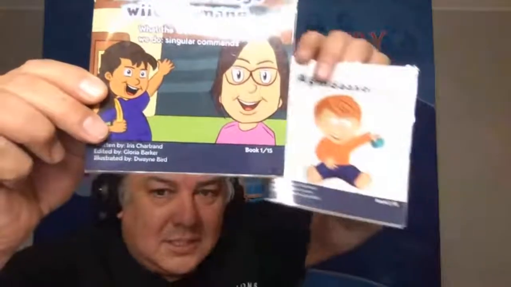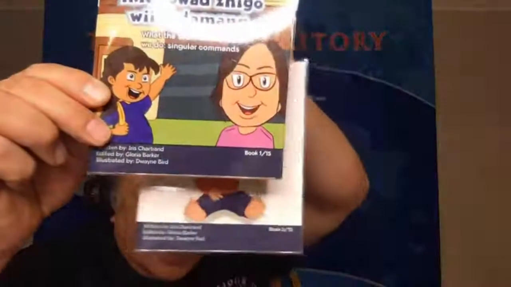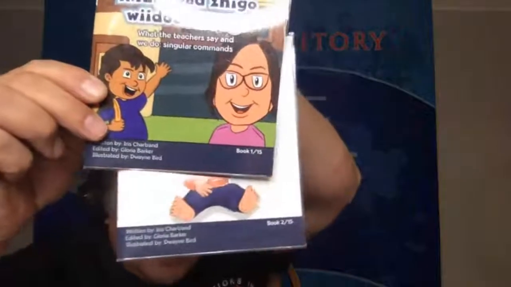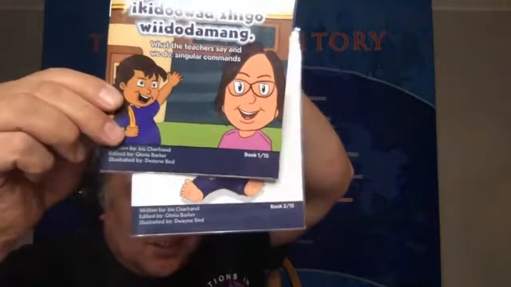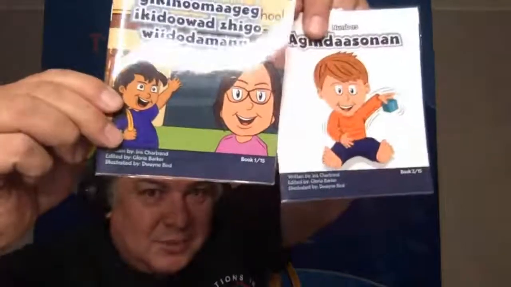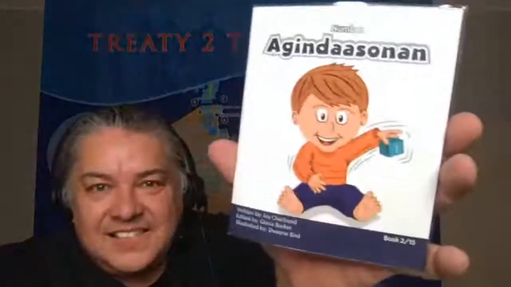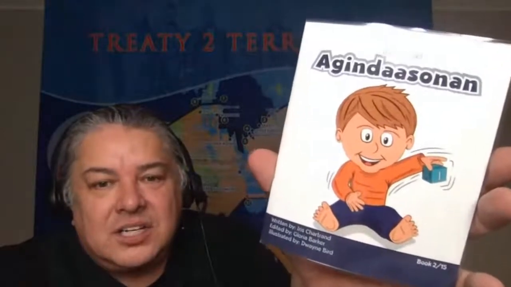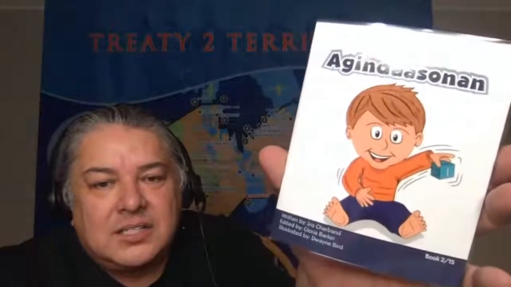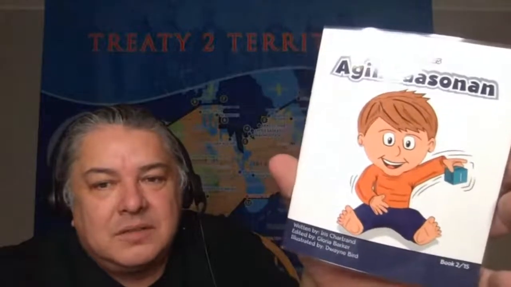Does anybody have another book? Oh my goodness sakes, look at this little puppy. See? Book number 2. Oh boy. Numbers, Agindasonan. Written by Irish Chartrand, edited by Gloria Barker, illustrated by Dwayne Bird. Book 2 of 15.